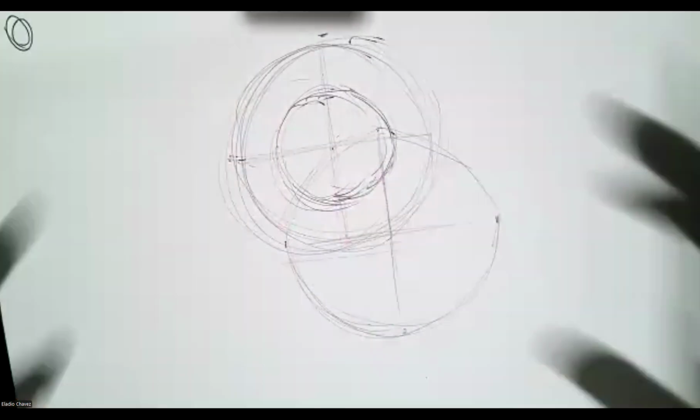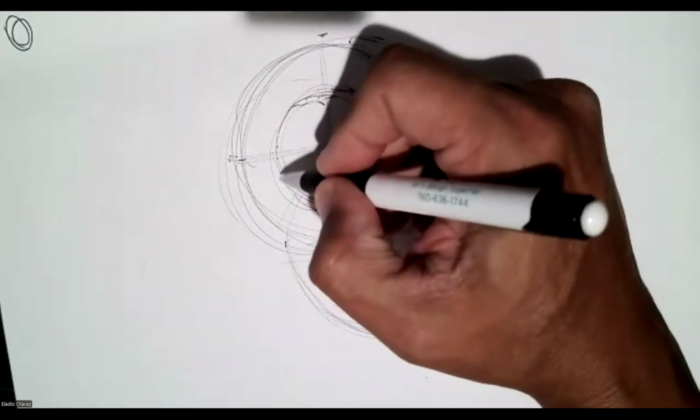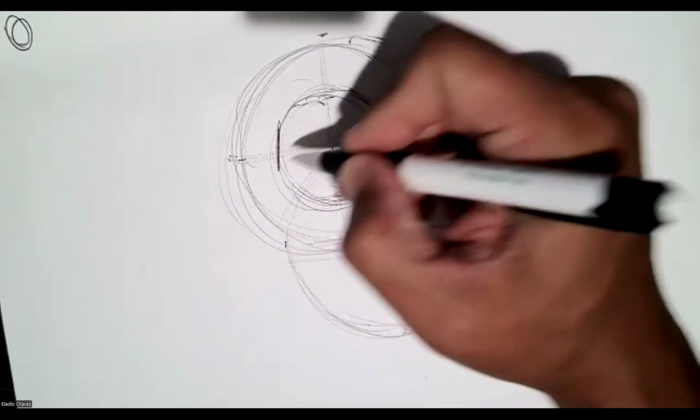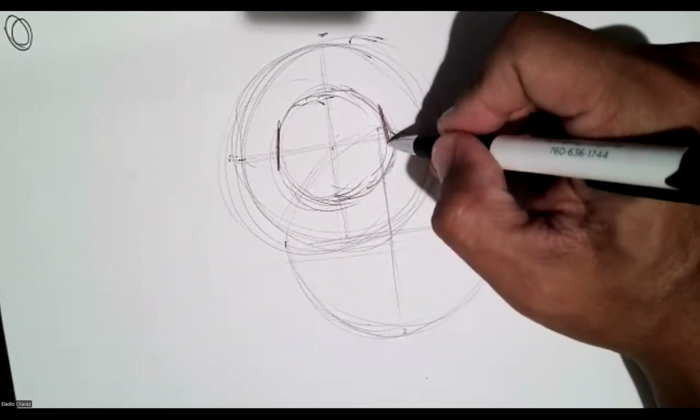Now I can draw this as big or as small as I'd like. I do see kind of angles. There's a slight angle here, and I call it wrap. I haven't mentioned wrap in a long time.